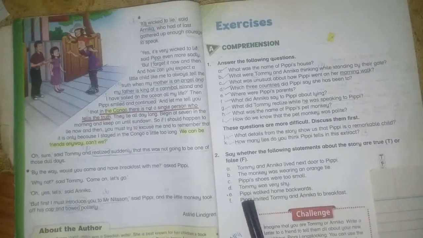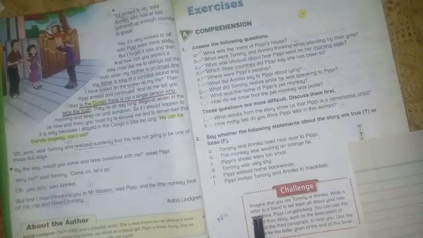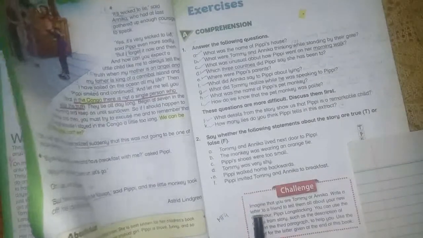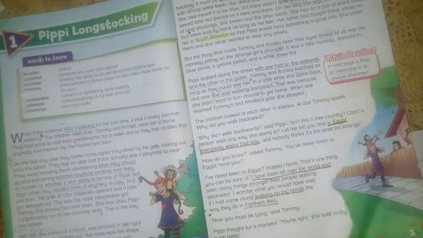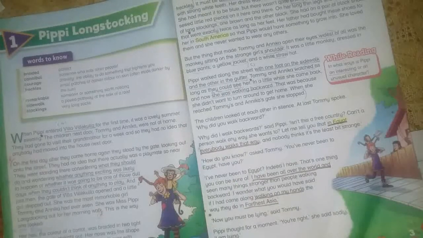Okay, now the next one. Pippi's shoes were too small. So the clue for this statement is on page number 3. So who is going to help me to find whether the shoes were large or small? Let me help you a little bit. It's in paragraph number 1, page number 3.